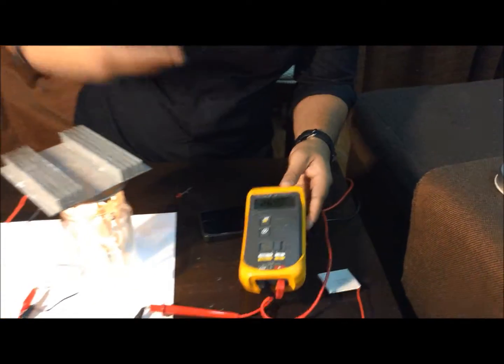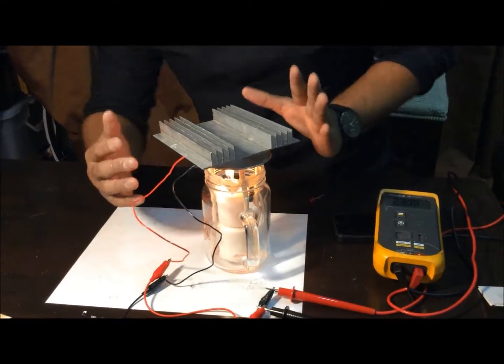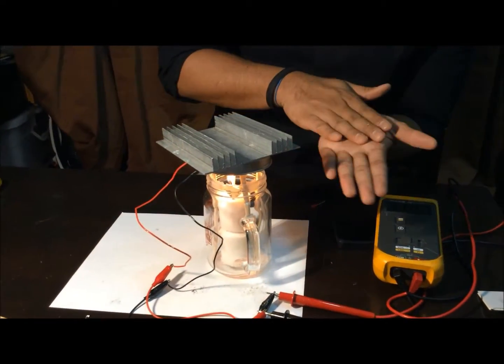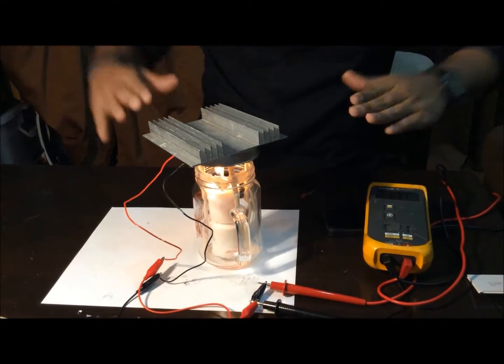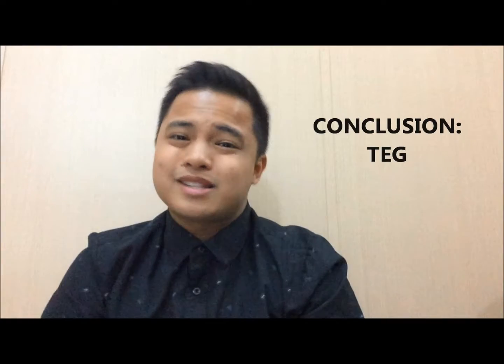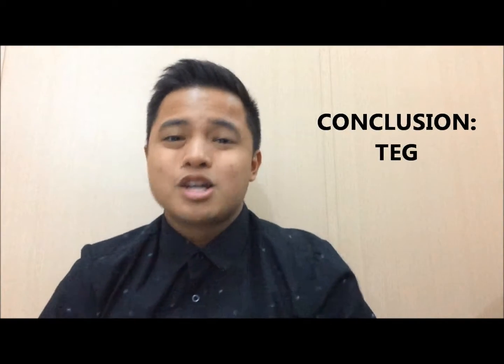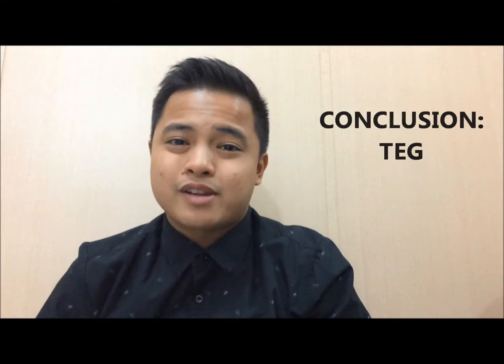So here we have the heat from the candle transferring to the metal plate to the hot side of the TEG, and this heat flows through the semiconductor, thus creating an output voltage. So in conclusion, a TEG, a thermoelectric generator, also known as a Seebeck generator, is a solid state device that converts heat through a temperature difference into electrical energy through a phenomenon called the Seebeck effect, also a form of the thermoelectric effect.